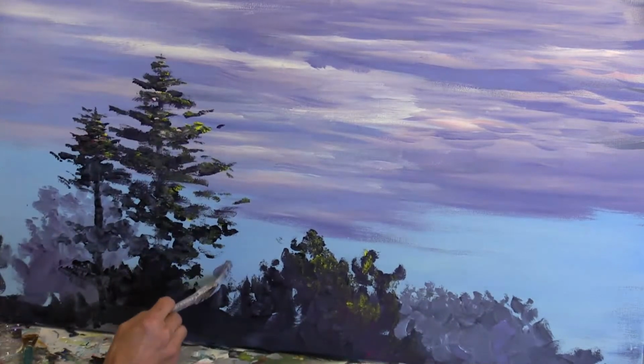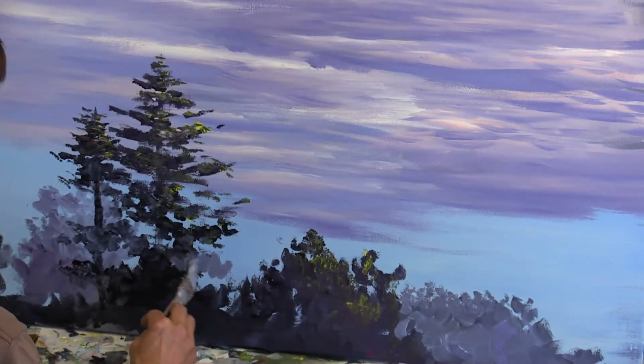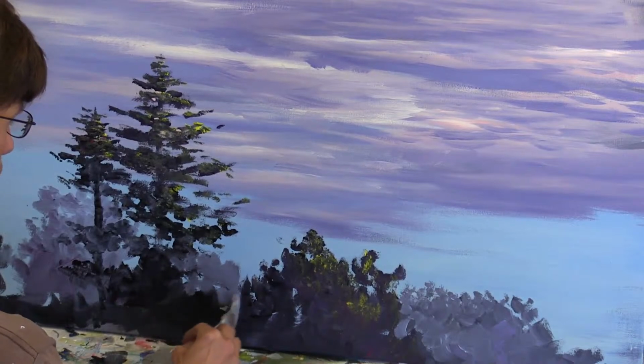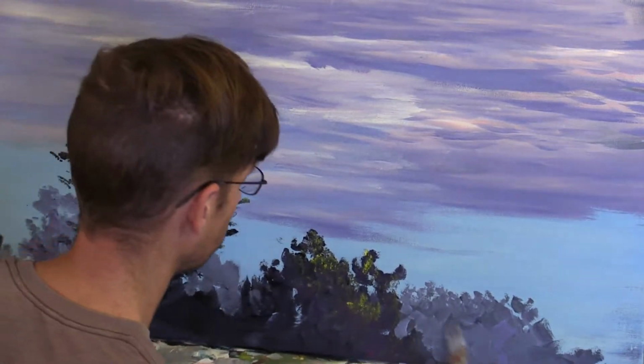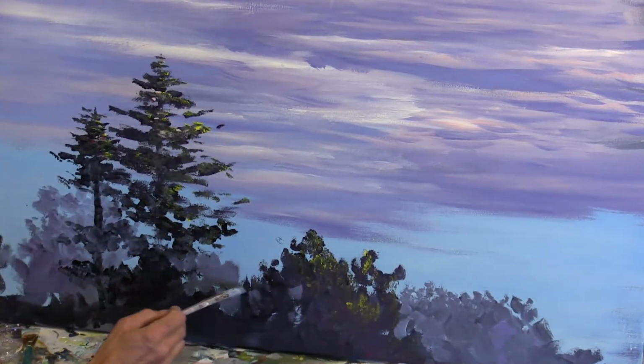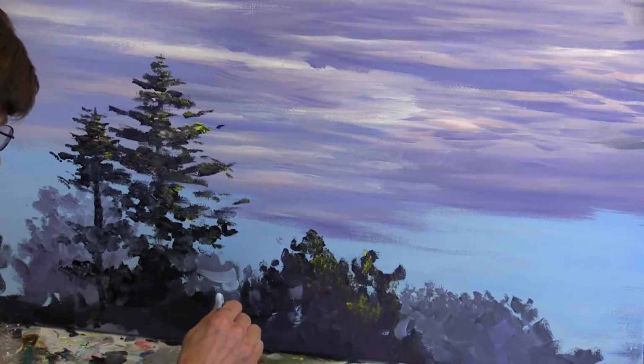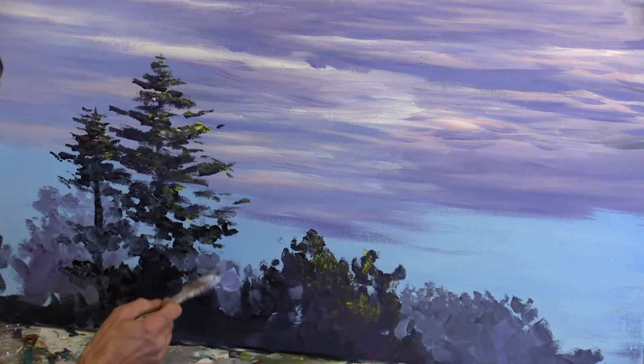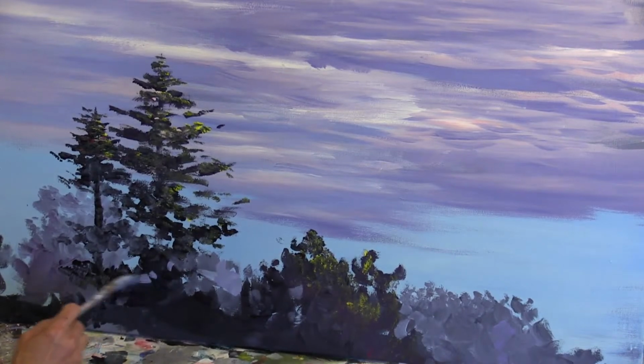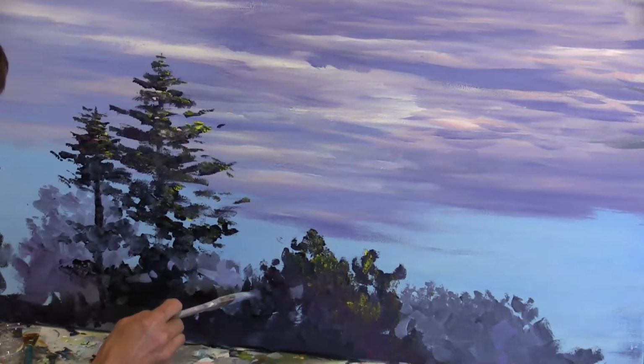Maybe some back in here. I like that distant atmosphere color. Negative space. We're doing the negative space again. We'll bring it in here, bring it in here. Let's get some right between these two trees. Just little dabs of it in between the branches.